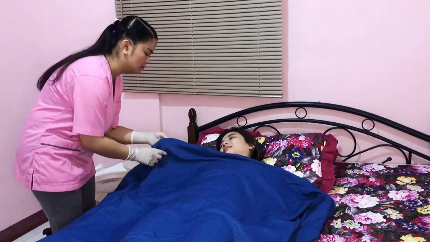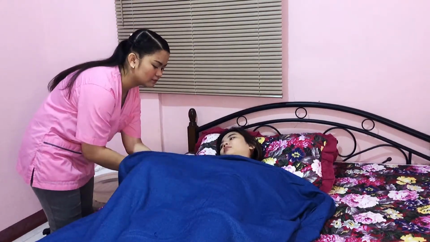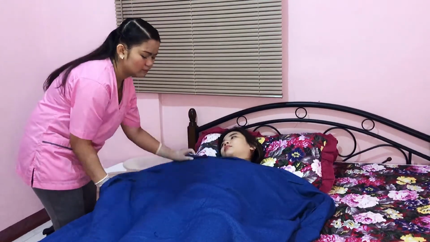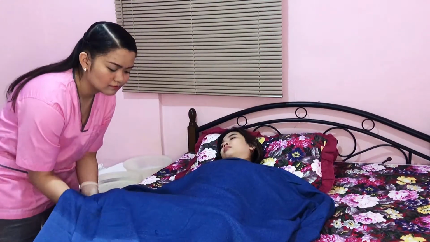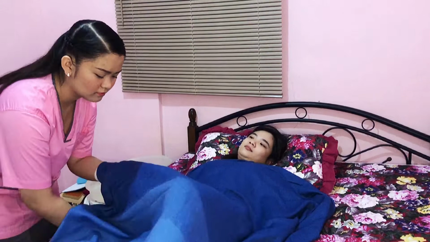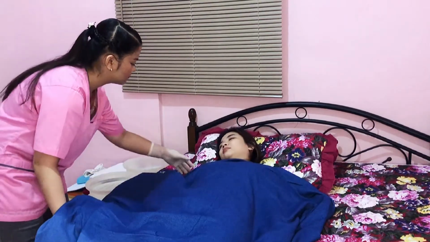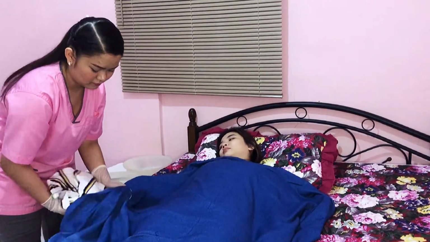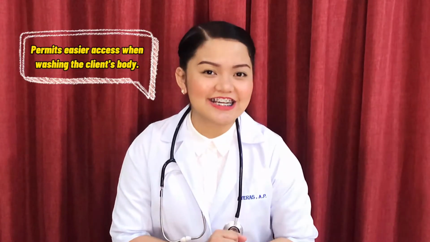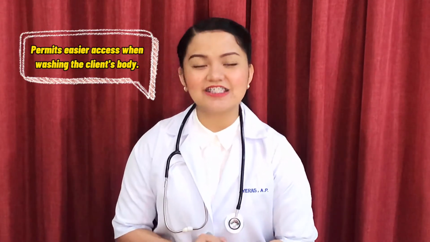Remove the client's clothes. Cover the client's body with a top sheet or blanket. Removing the clothes permits easier access when washing the client's upper body.